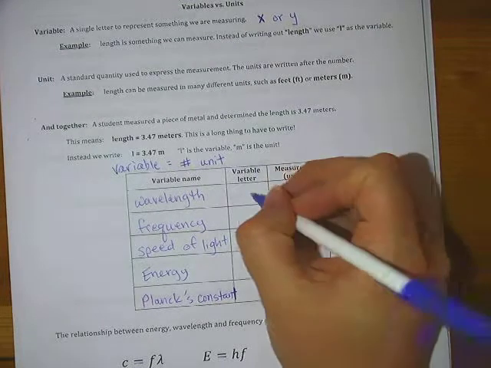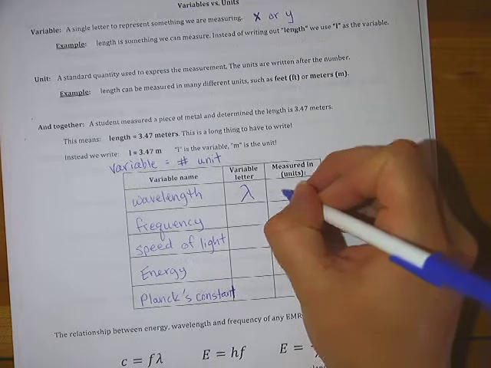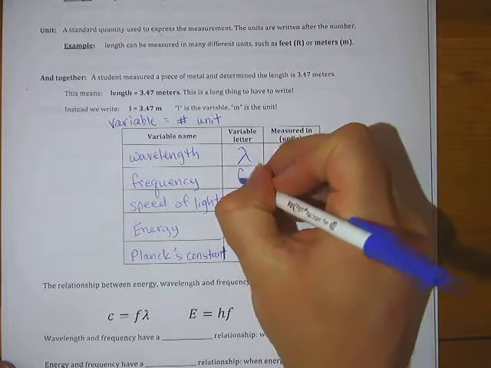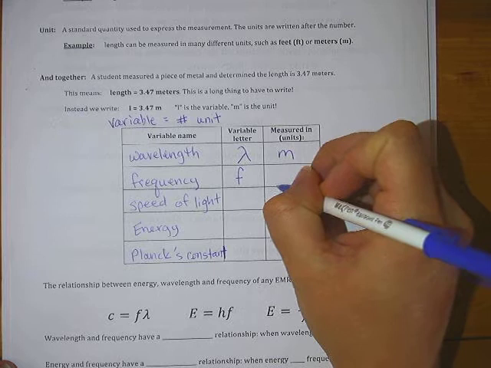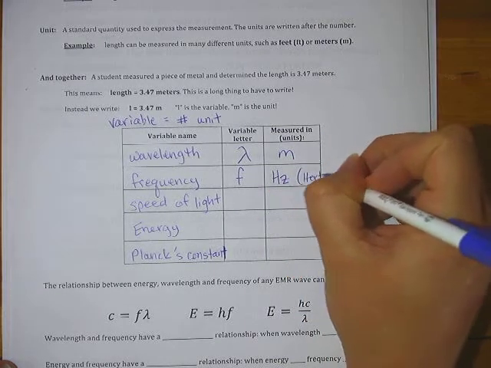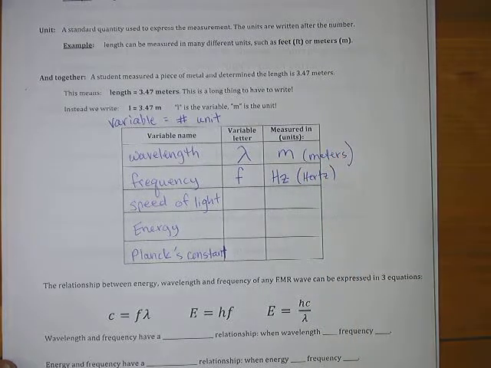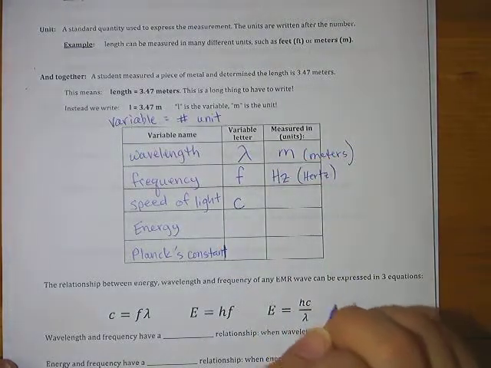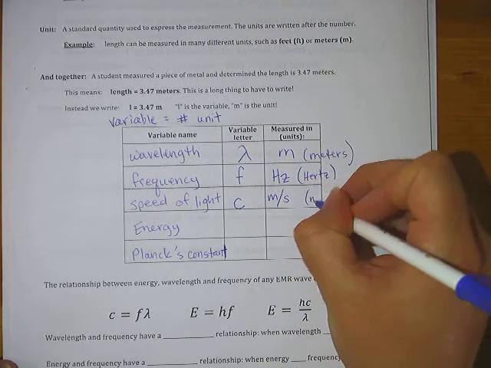Our variable letter for wavelength is lambda, and we measure it usually in meters. Frequency, we use a lowercase f, and we measure it in hertz. You may have heard of them before, Hz, hertz. And I guess I should write up here, m is for meters. The speed of light, we use a lowercase c, and it is in meters per second.